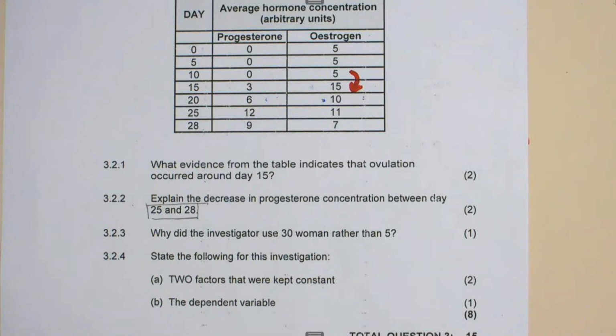For that reason, I would like you to look at this question and explain the decrease in progesterone concentration between day 25 and day 28.